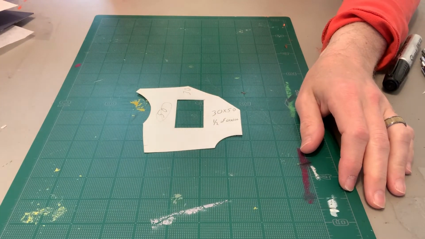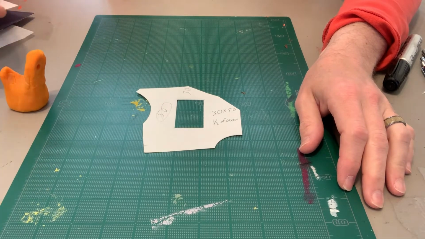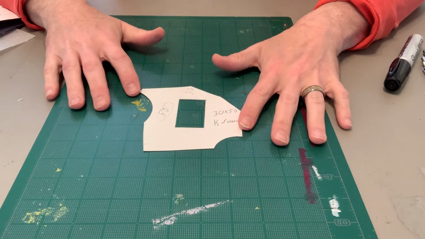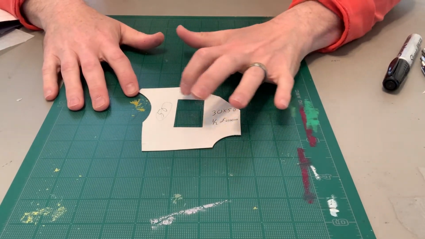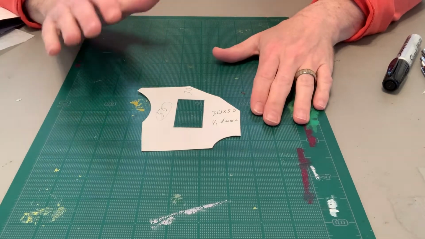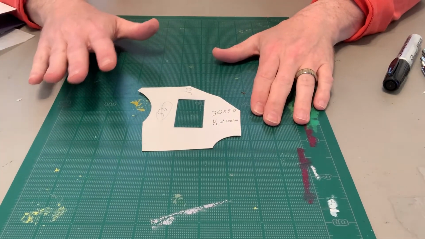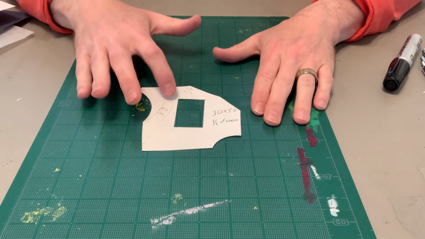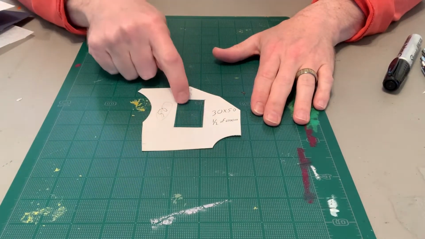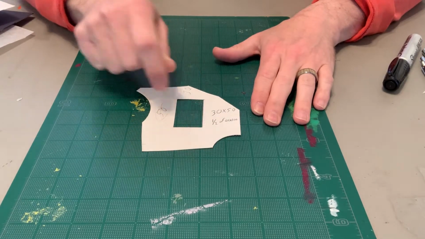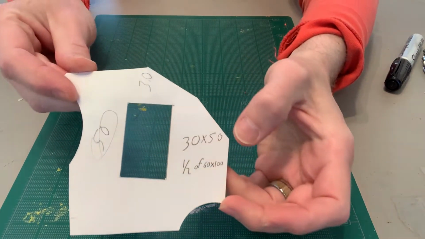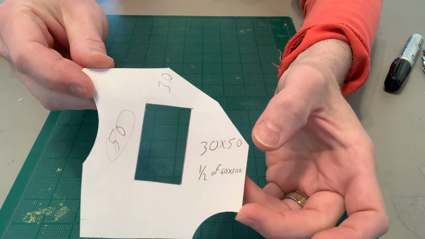Hi, we are on to assignment part 3. What we're doing now is getting a scrap piece of paper and cutting out a little bounding box window that is half the size of the original bounding box we made for the original object. So if the original was 100 by 60, this one will be 50 by 30. I've got a little window right here, and it's 30 by 50 millimeters.